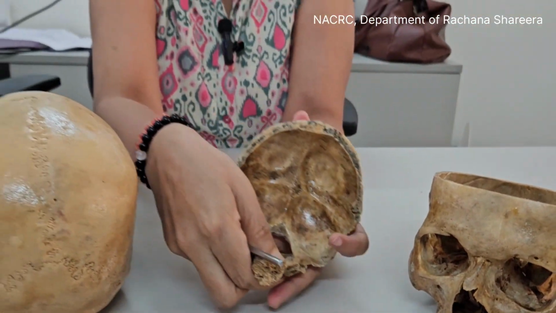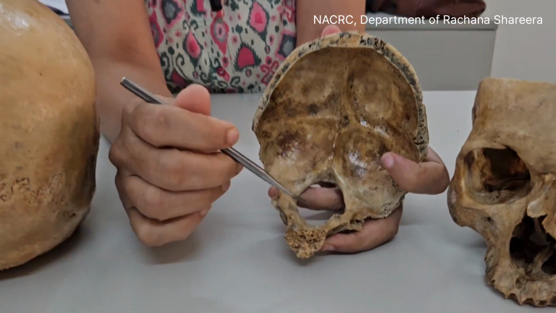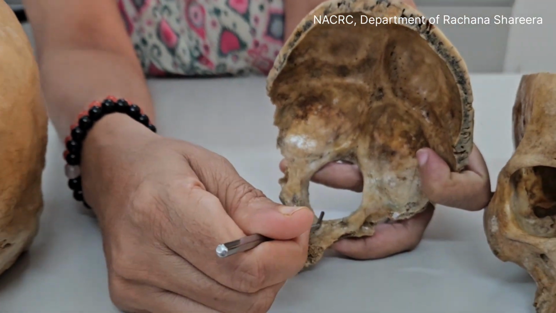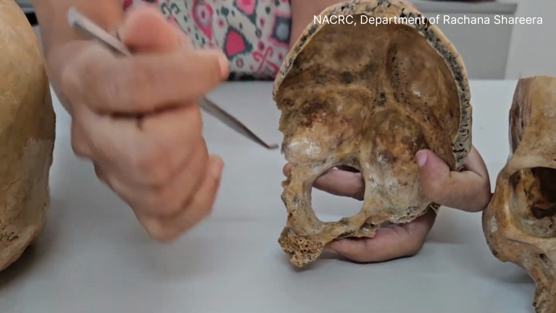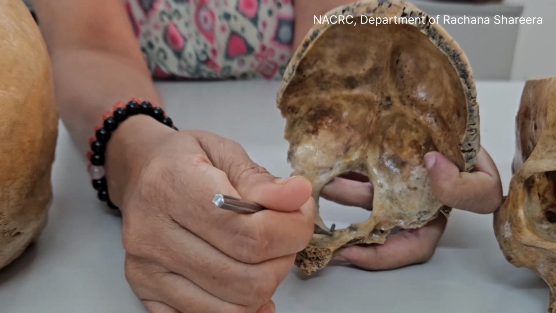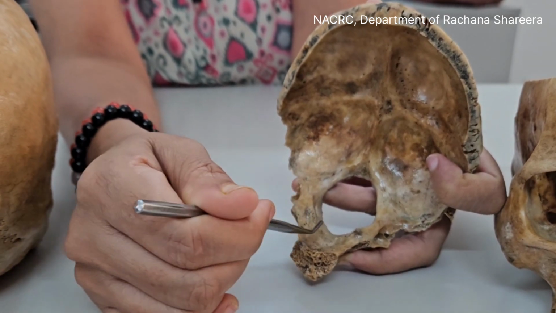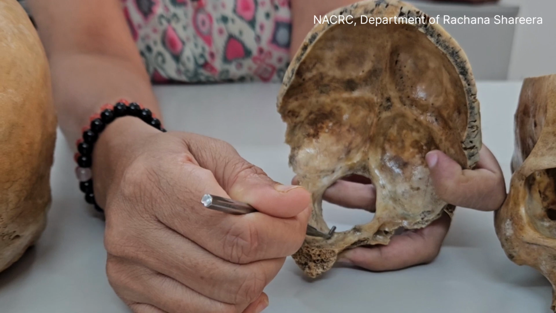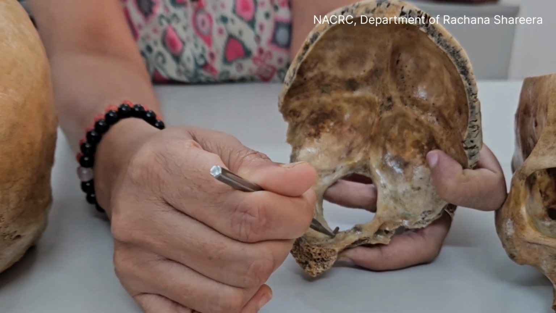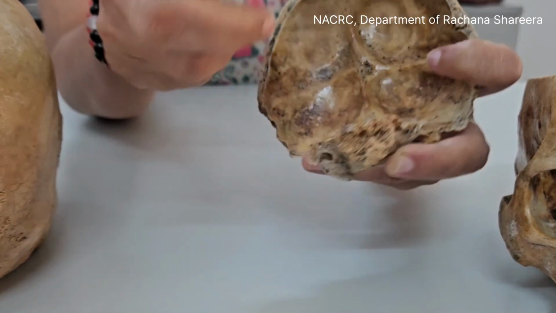Next is the superior surface. You can see it is hollowed, a depression, and this part is known as clivus. It holds the lower part of the pons as well as the medulla.